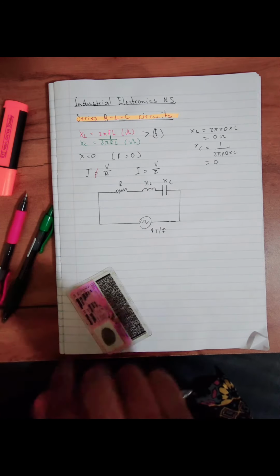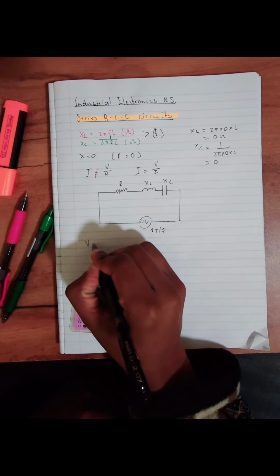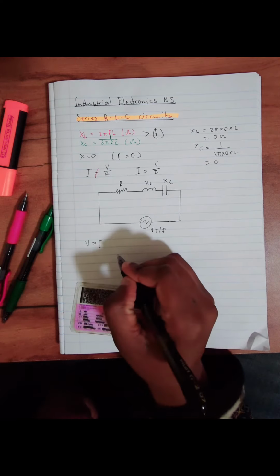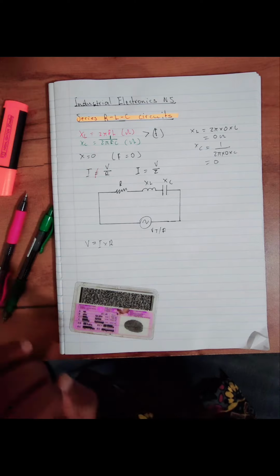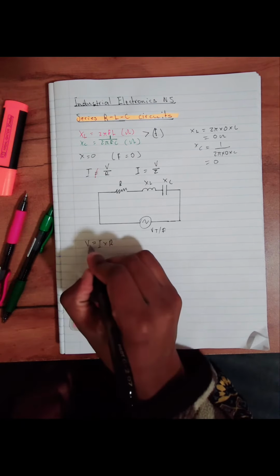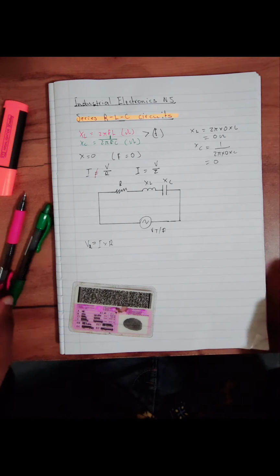We know the voltage according to Ohm's law is a function of the current times that opposition. So basically the resistance will cause a voltage drop due to the resistance of the circuit.